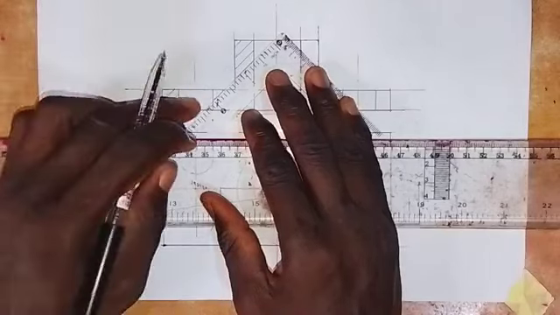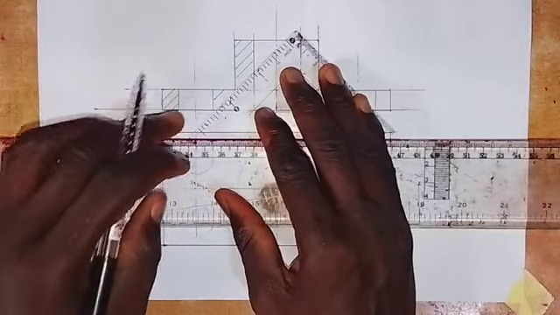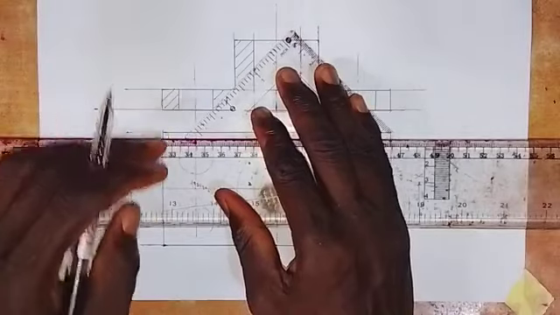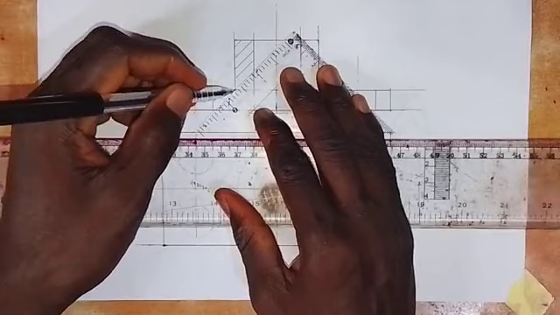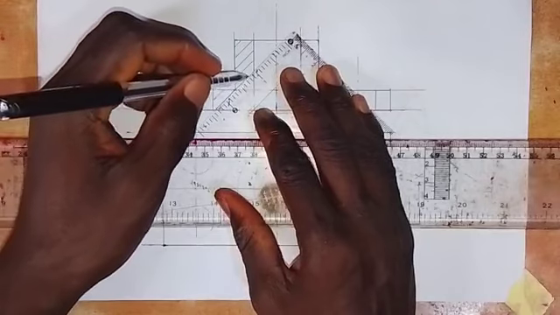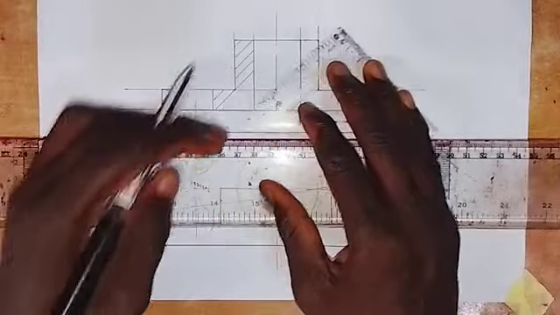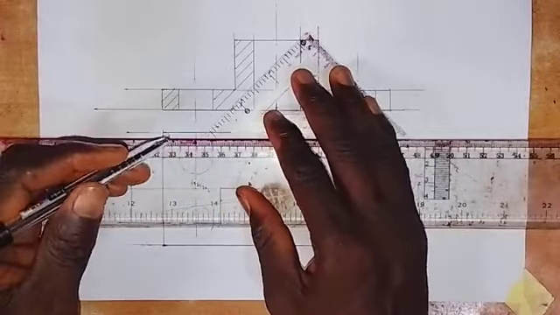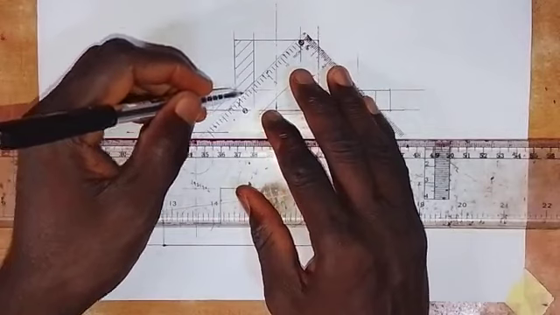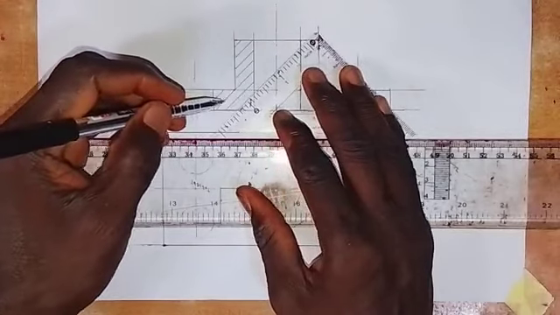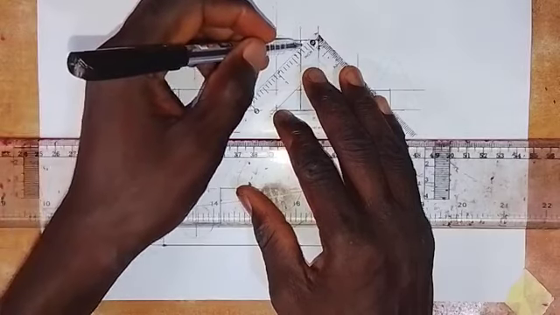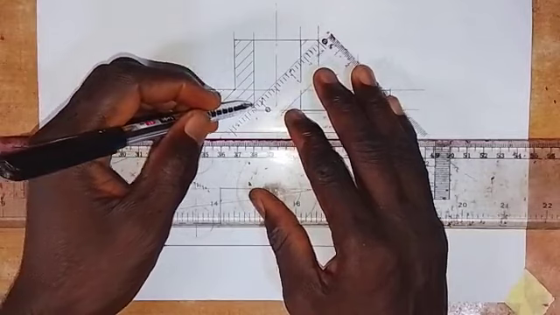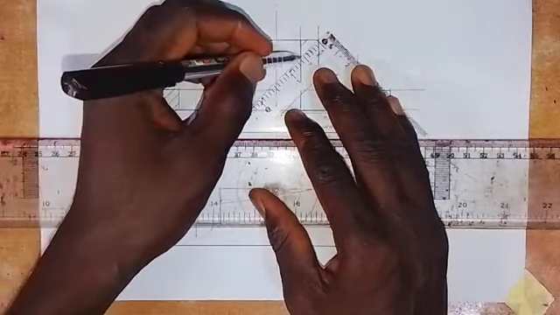Okay, so this surface will not be hatched. Take note of that, because this is a hole, so the cutting plane doesn't touch the other part. It only passes through the middle. Okay, so that's why we are not hatching that. Also, this is a hole, it will not be hatched. Then we also put hatching lines here. Okay, and then we bring it here. So also we put hatching lines here and here.